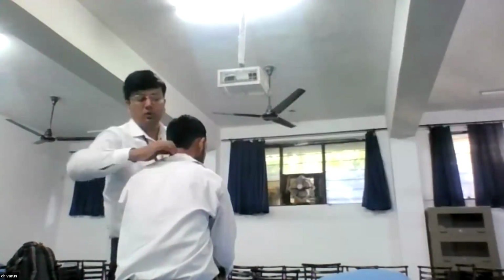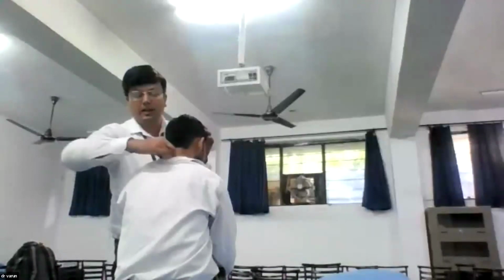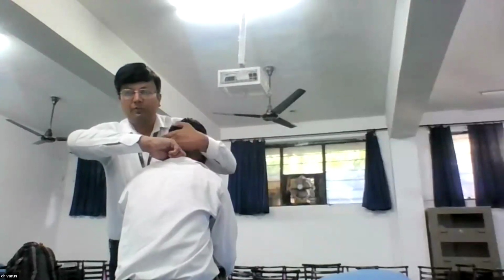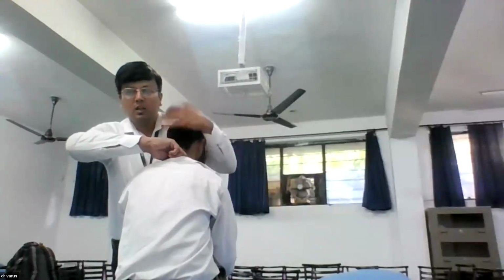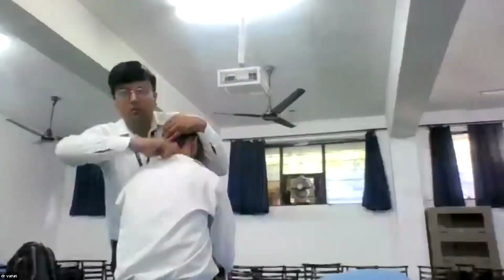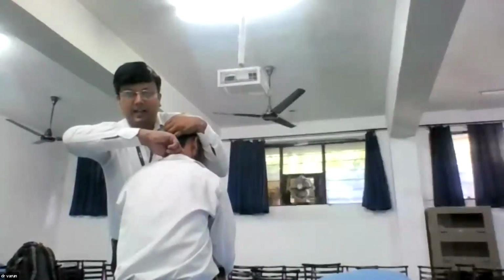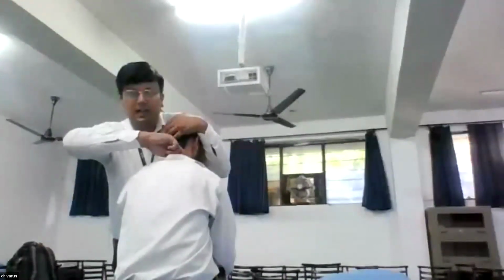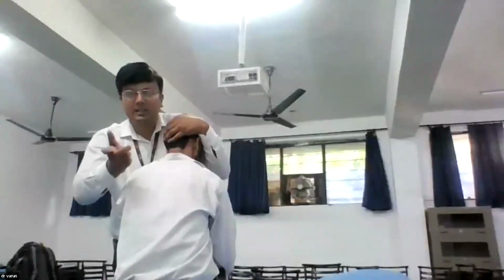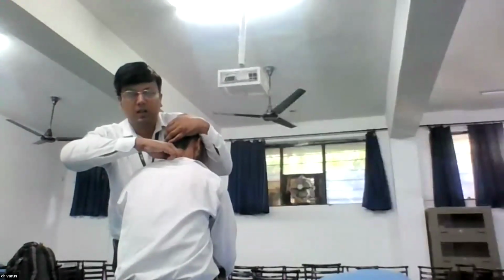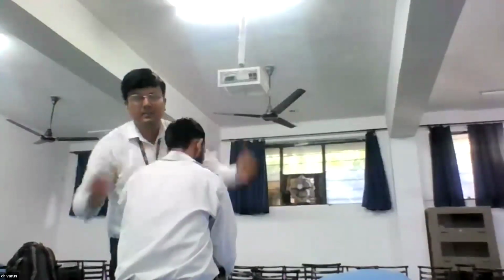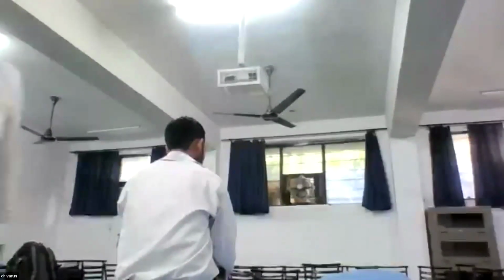In that case, we have to maintain the same position of the patient, and apply the same pinch grip. But in this case, we have to give the glide from the anterior side to the posterior side, like this. From posterior to anterior is the glide in the natural apophyseal glide, and in the reverse case, we give the glide from anterior to posterior with the thumb only. So that is the difference between the natural apophyseal glide and the reverse natural apophyseal glide.